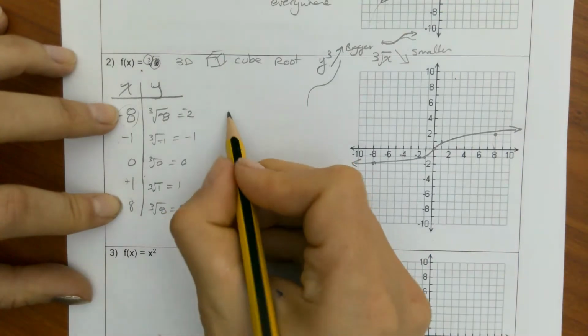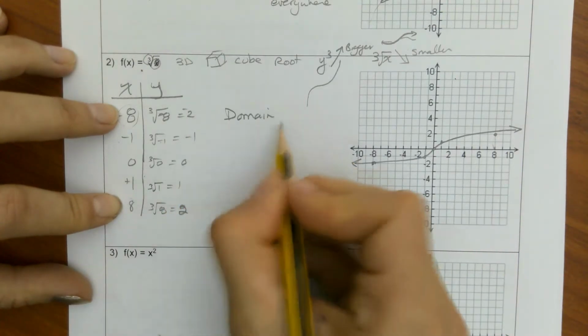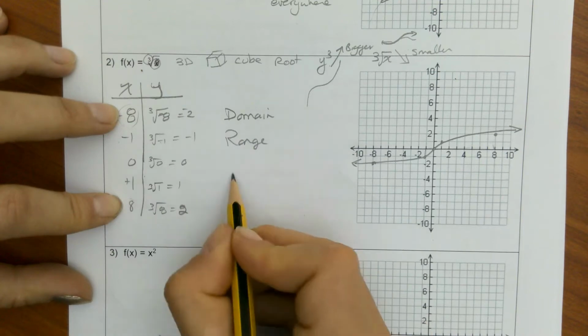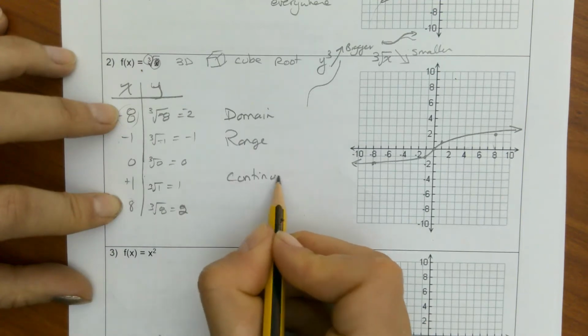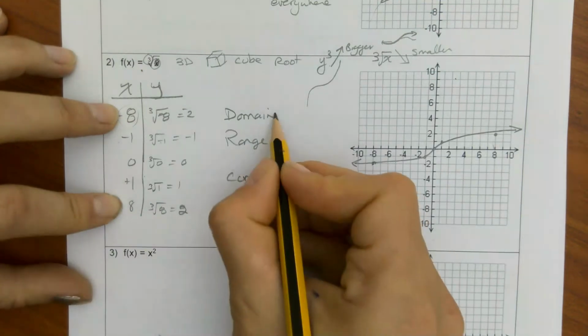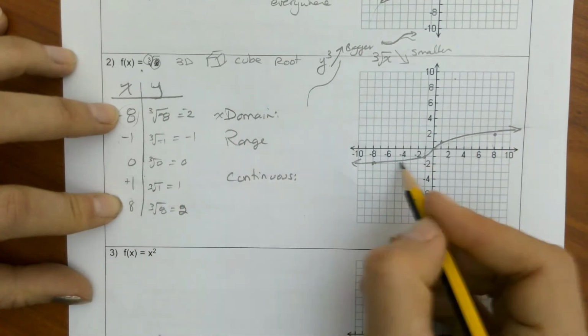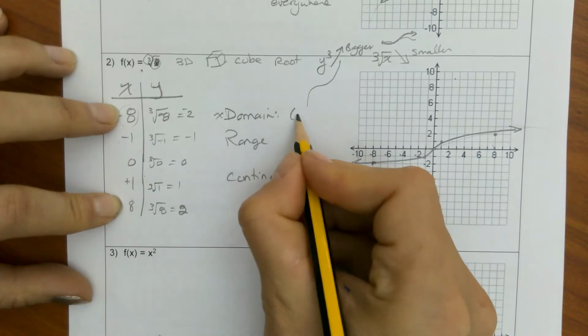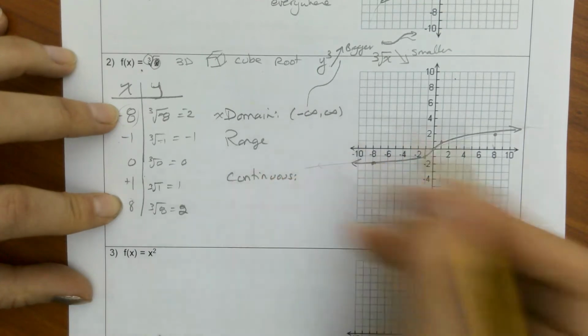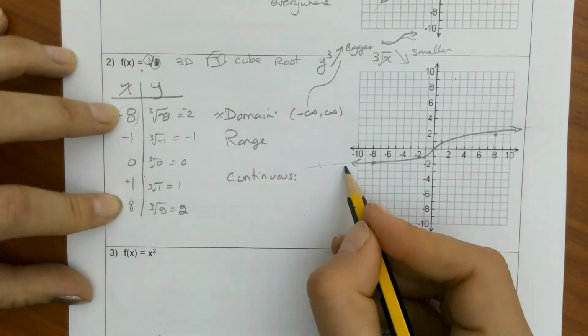Now I have to do my domain, my range, and if it's continuous. Where does this exist on the x-axis? You can see it goes forever and ever and ever, so it's using all the x points, everything on the x-axis, the positive and the negative side.